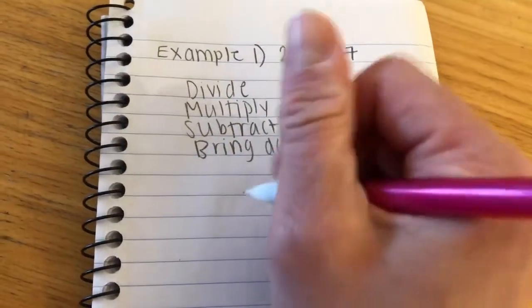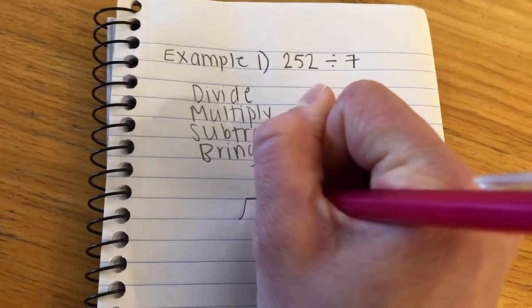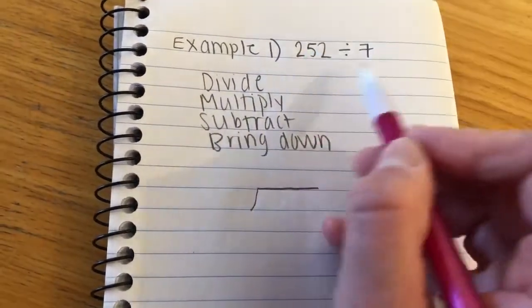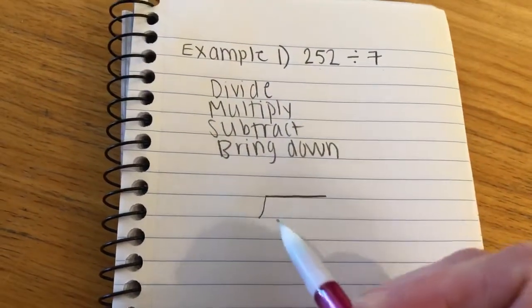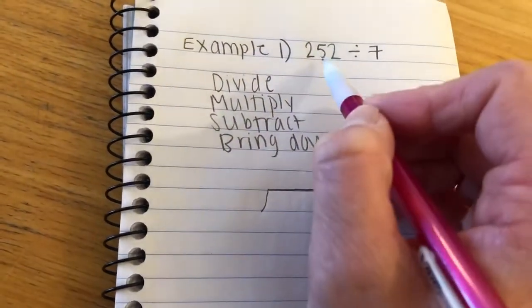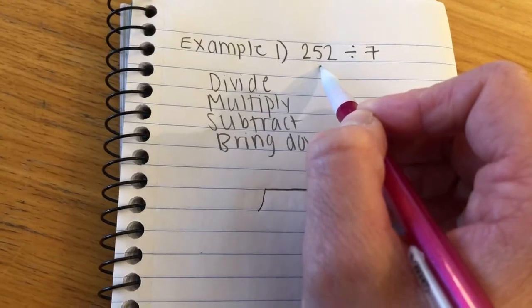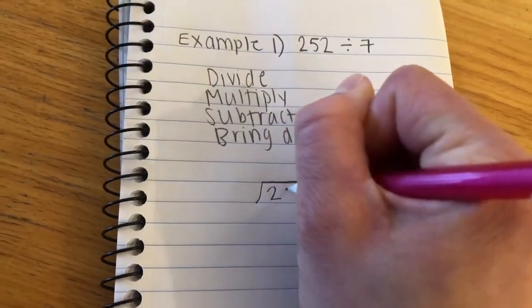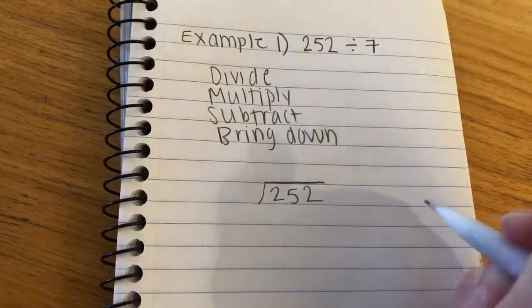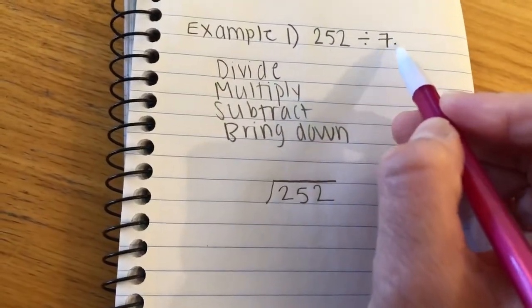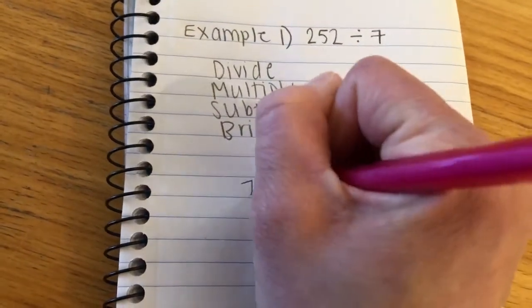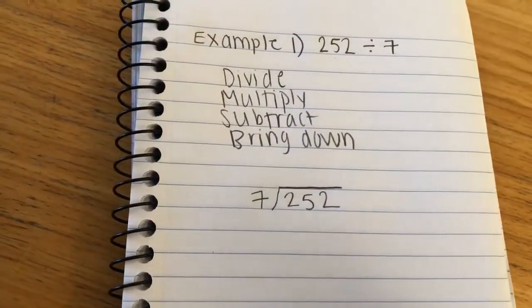So the first thing that I'm going to do is I'm going to set up my division house. It looks like this. And then I'm going to put the numbers from the problem into the division house. The first number that you see is called the dividend, and the dividend goes inside the division house like that. The second number that you see is called the divisor, and the divisor goes outside the division house like that.